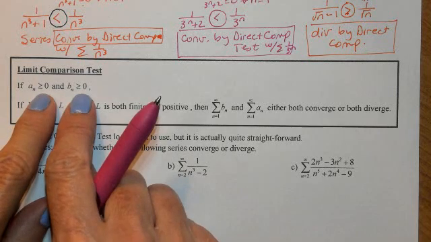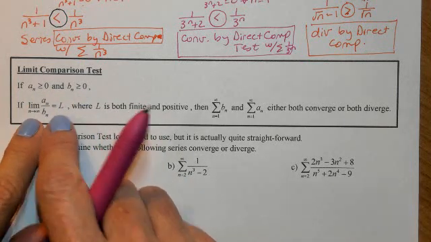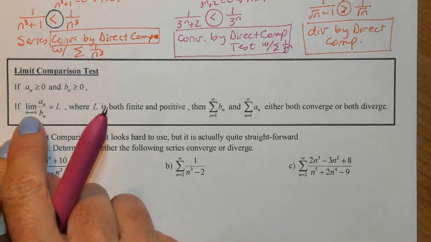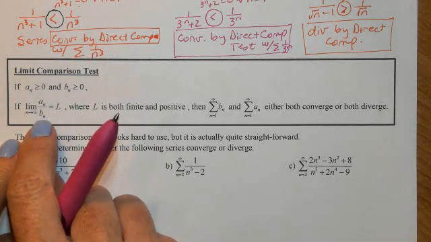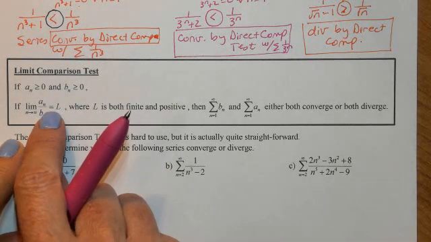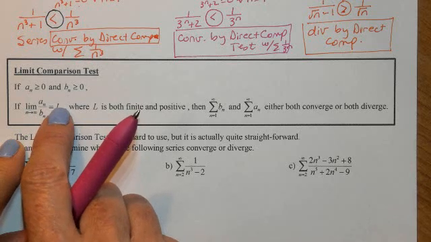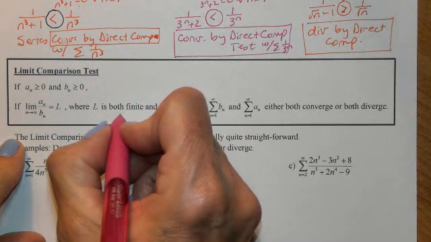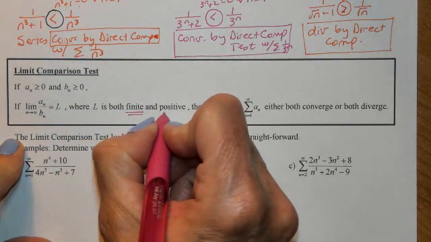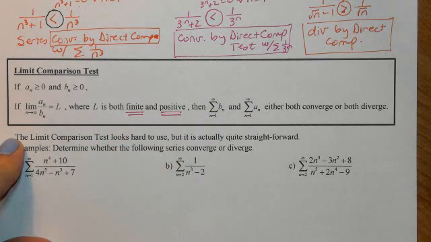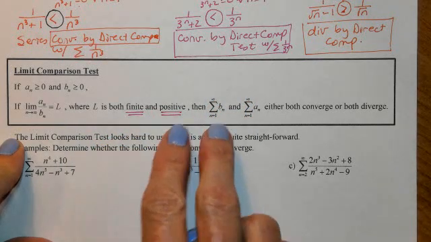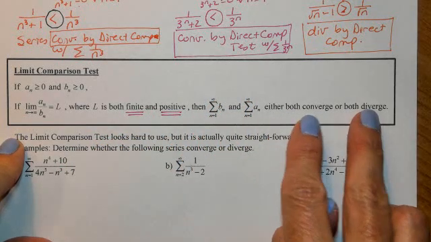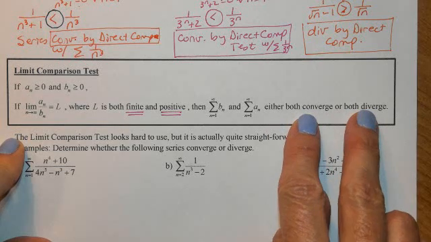Our conditions are the same. If the limit of a sub n over b sub n is equal to L, where L is both finite and positive, then our two series both converge or both diverge.